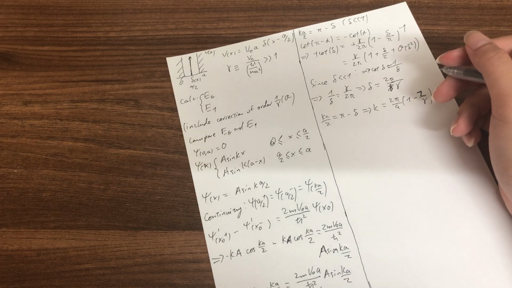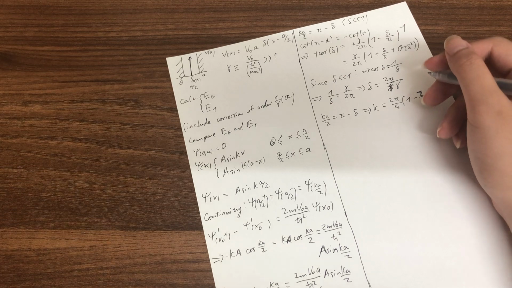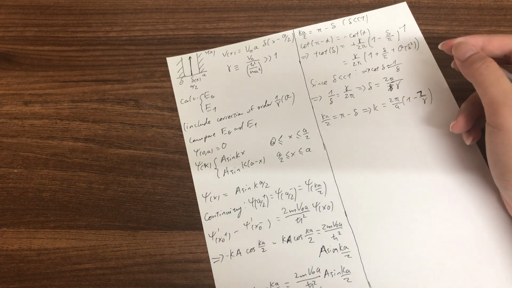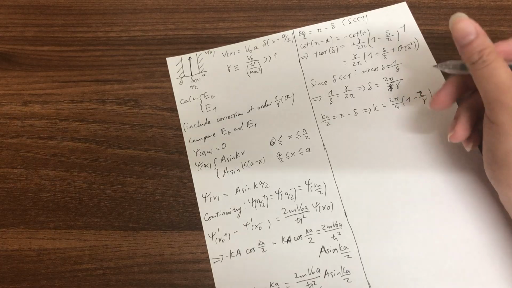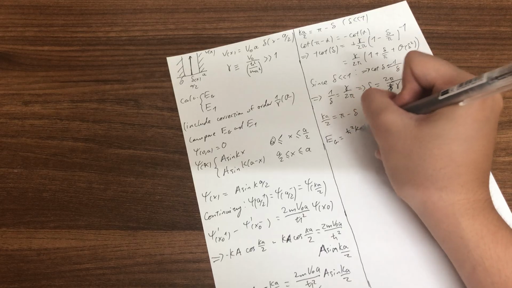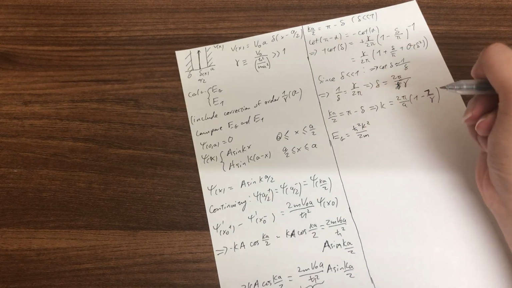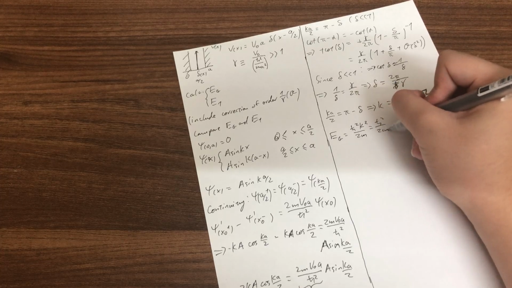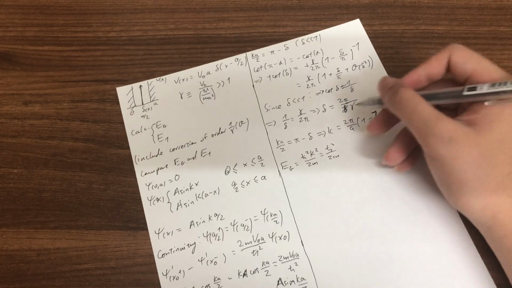The ground state energy. Ground state energy is gonna be h bar squared k squared over 2m. We can put this like that.